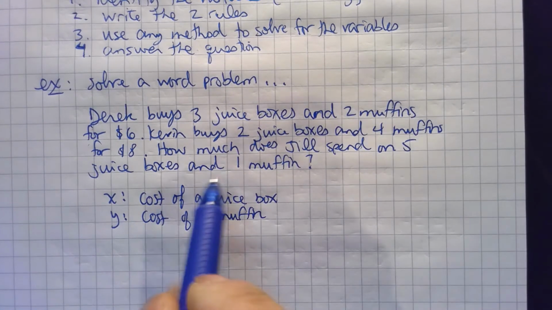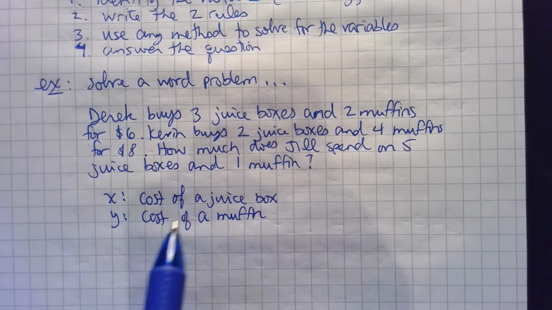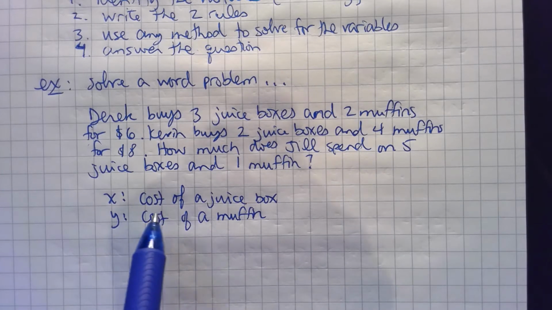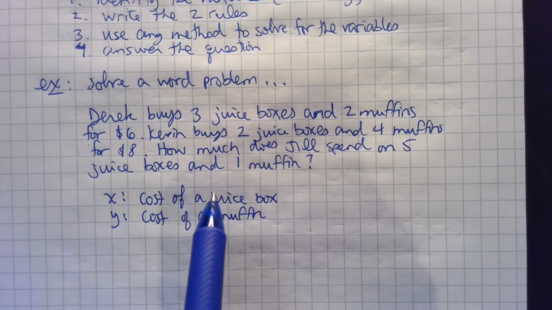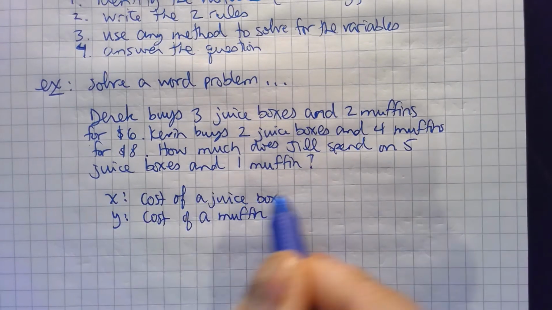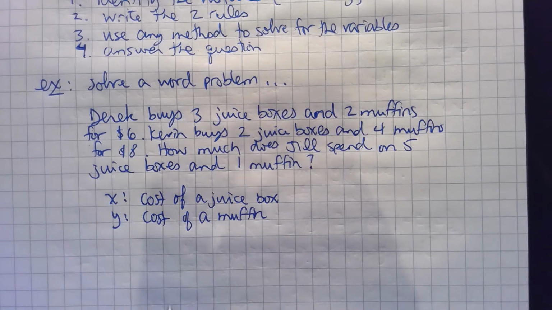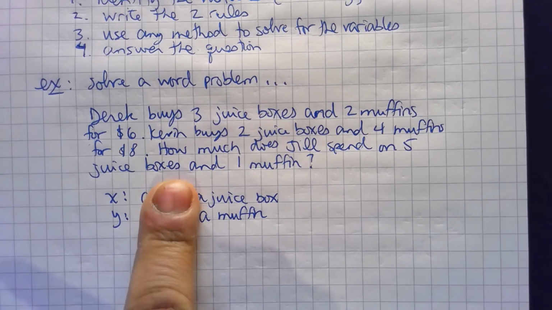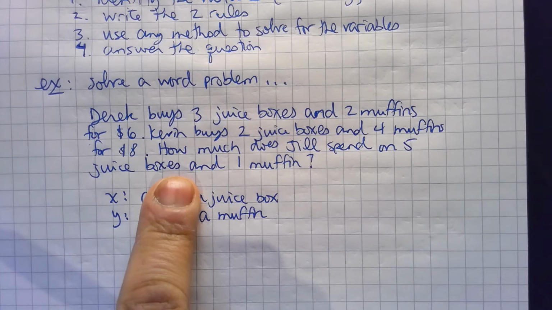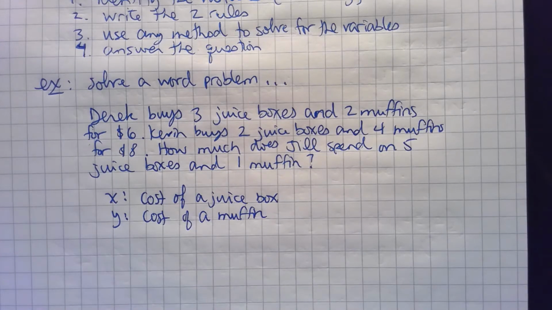Now, instead of cost, like I said, you could say price of, I guess you can get away with saying value of. You could even just put a $ juice box and $ muffin. That would be the bare minimum. But if you just said juice box and muffin, without actually talking about specifically what is the unknown value of them, then yeah, you would definitely lose some marks there. So the cost of a juice box and cost of a muffin.